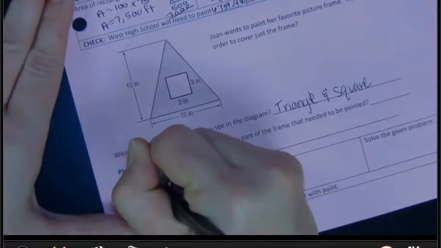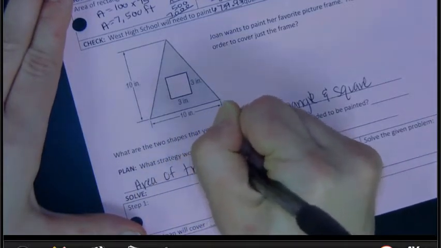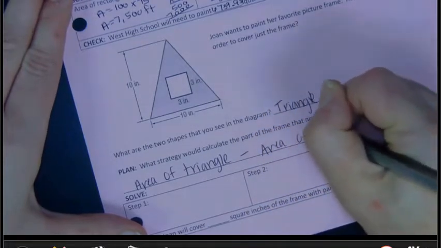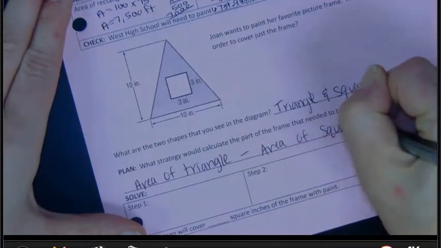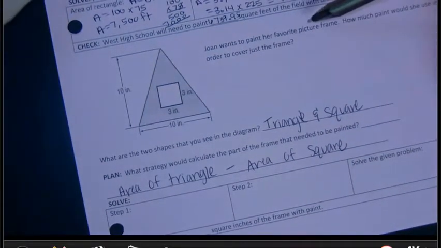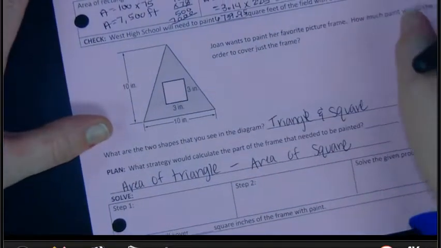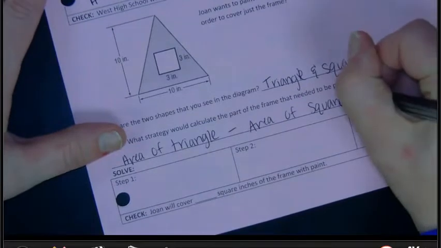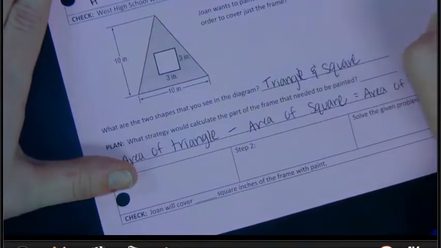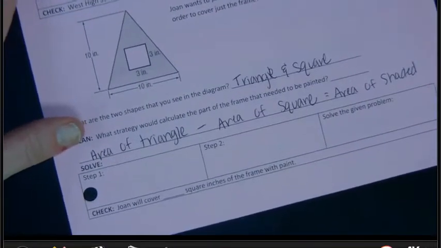Well, I'm going to find the area of the triangle and subtract from it the area of the square. Okay, let me make sure. Joan wants to paint her favorite picture frame. So area of triangle minus the area of the square is equal to the area of shaded, which is what I want. The picture frame is the triangular shape.